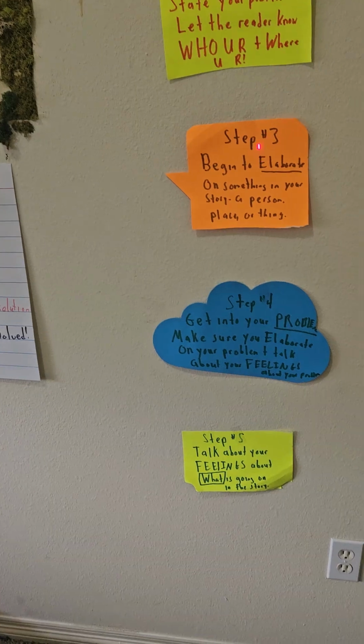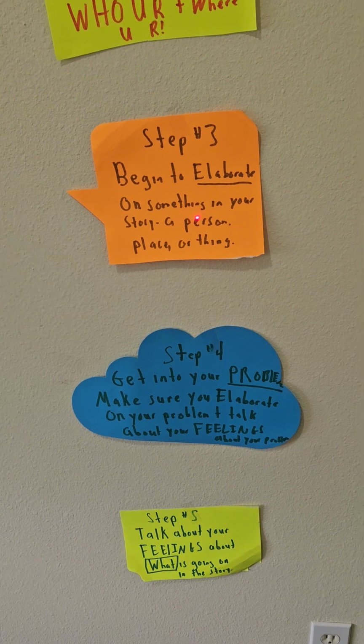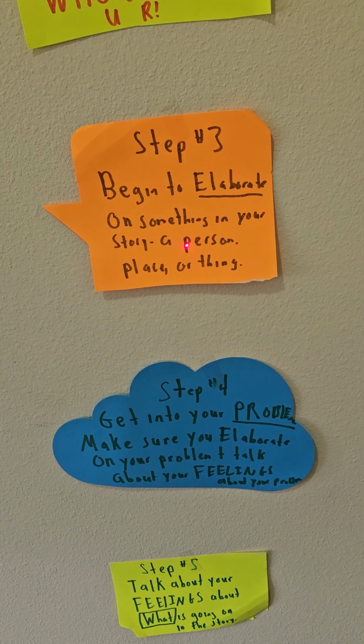Third step, begin to elaborate on something in your story. It could be a person, place, or thing. This is when you begin to elaborate on something in your story. If you're on a beautiful beach, talk about how beautiful the beach is. What sights do you see? What sounds do you hear? What smells do you smell?